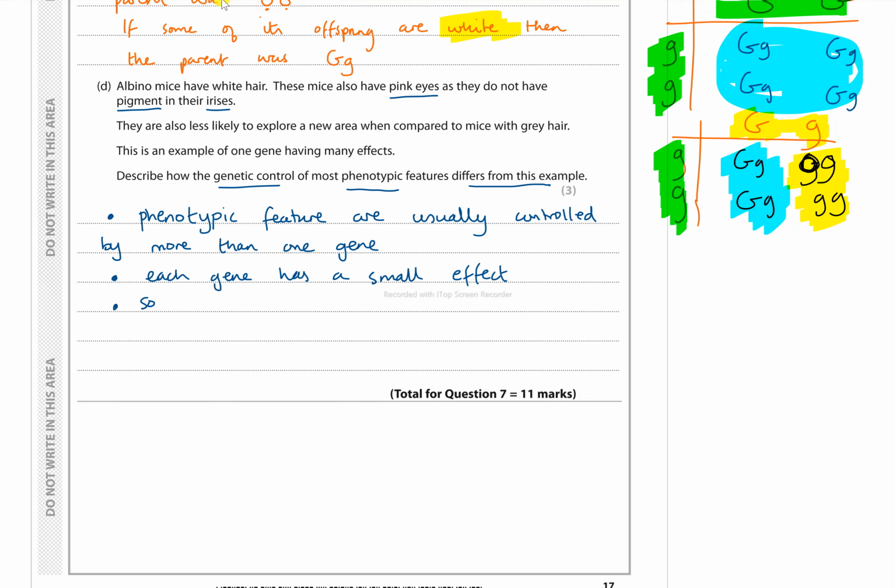So most phenotypes are polygenic. That means it's controlled by more than one gene. Really, it's not as simple as black and white, you could have more than one gene, more than two genes. It could be lots of genes, and scientists have not discovered everything yet.